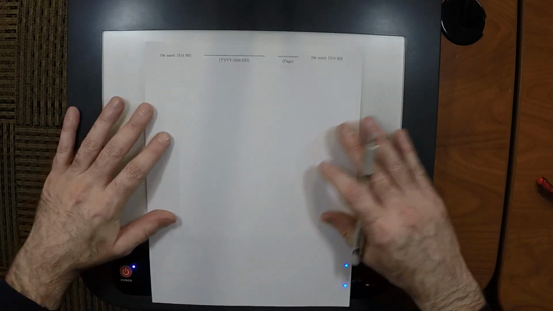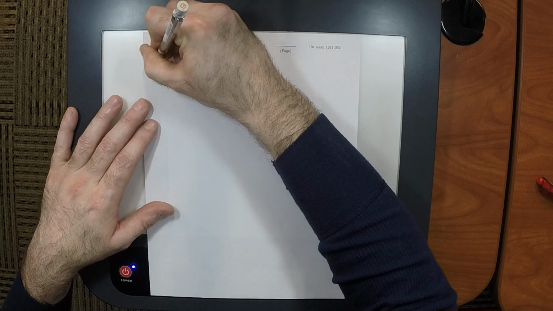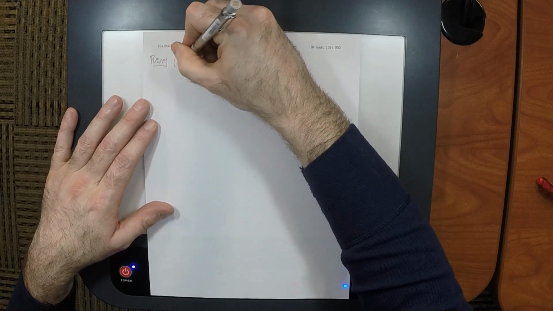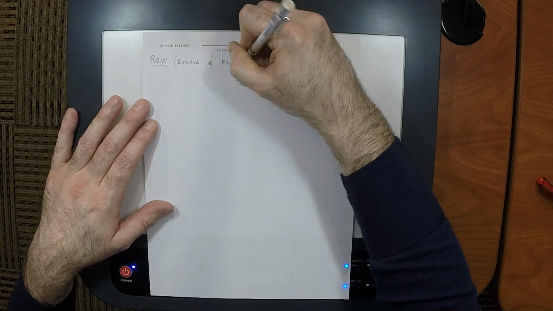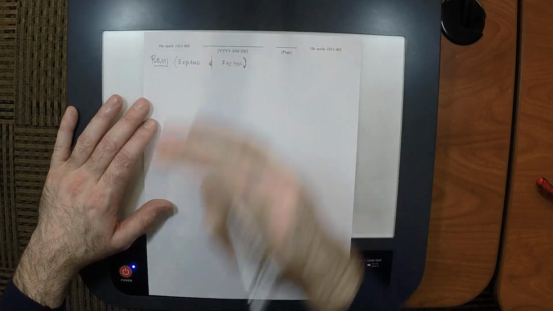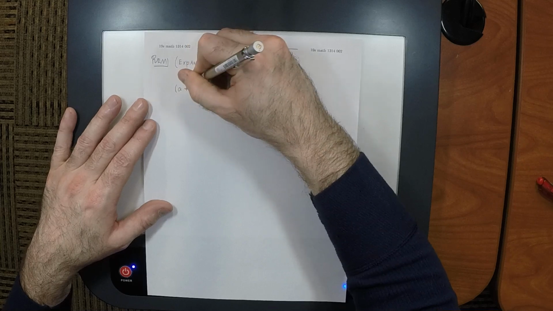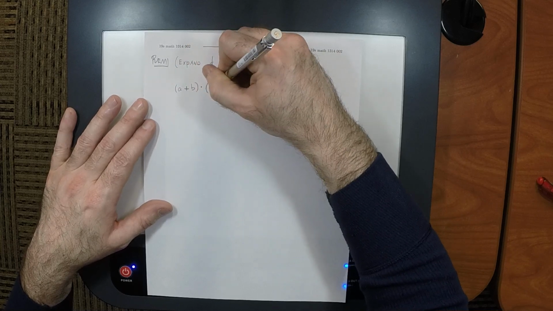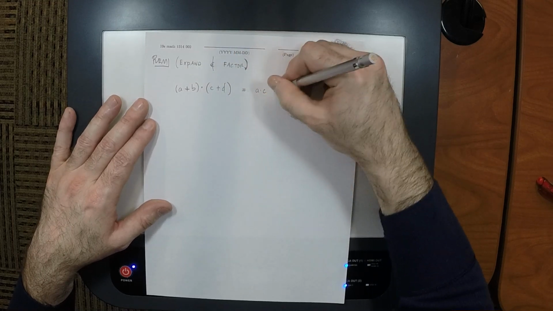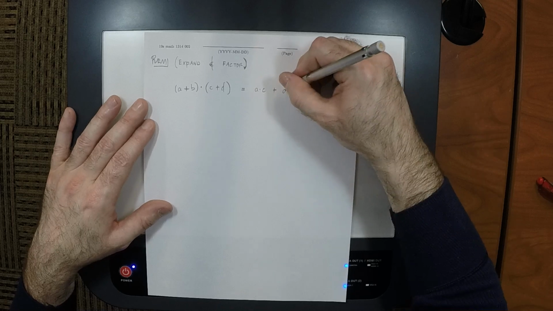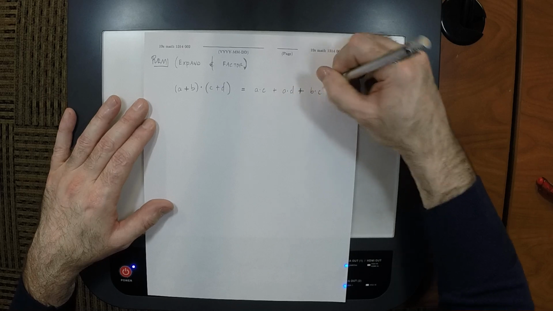Now, I'll say it like this. I'll call this remark expand and factor. So we can take any one of those formulas, FOIL, or any one of them. So I'm just going to take FOIL, so I can write one down. So A plus B multiply C plus D. And then the FOIL formula is that this should be AC plus AD plus BC plus BD.